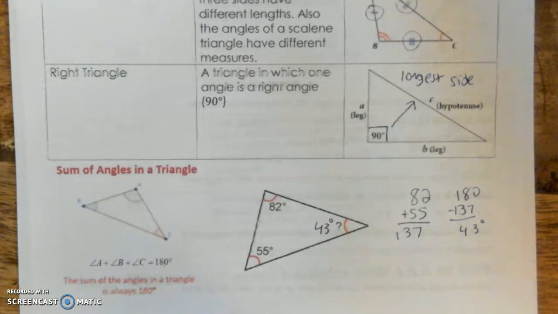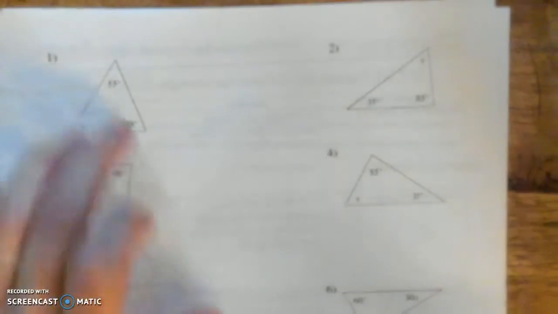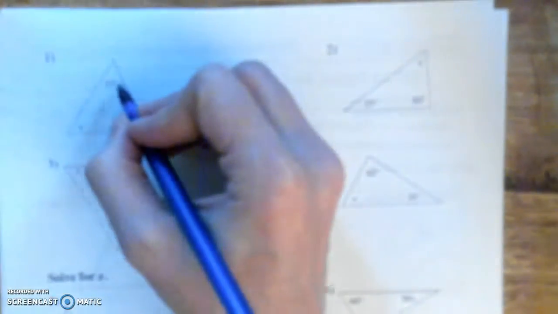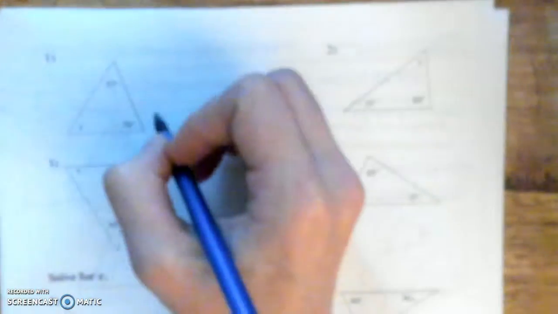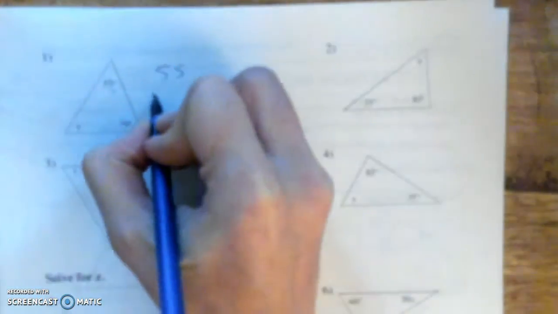All right, go ahead and flip the page over. All right, I'm going to do number 1, and then I need you to pause the video and do 2, 3, and 4. All right, so number 1, 55, 70, what's that missing angle? Sorry, let me focus this. What's 55 plus 70?